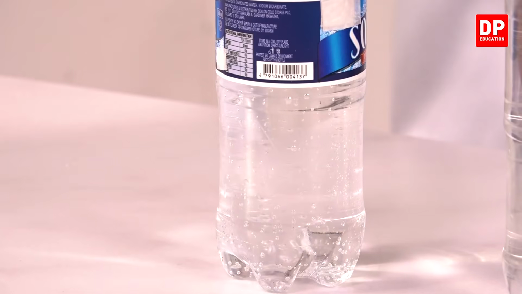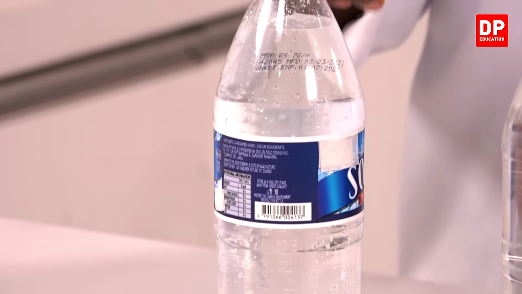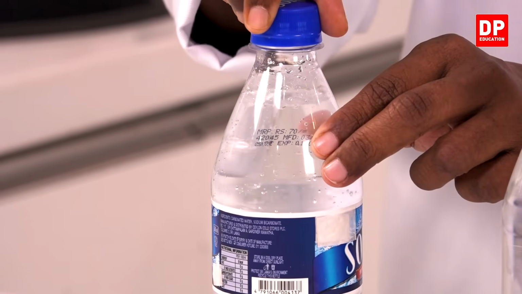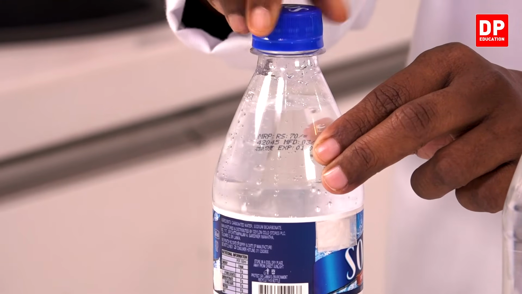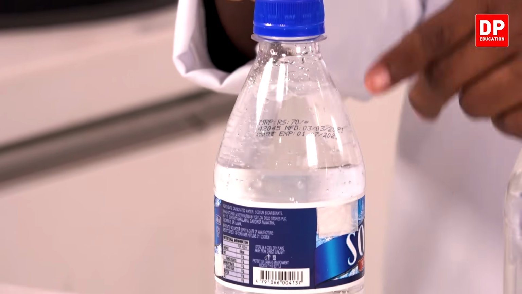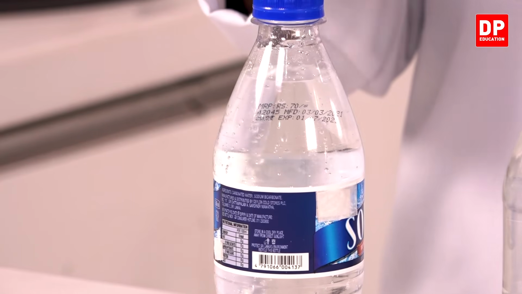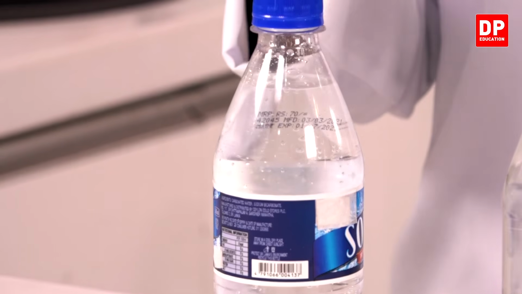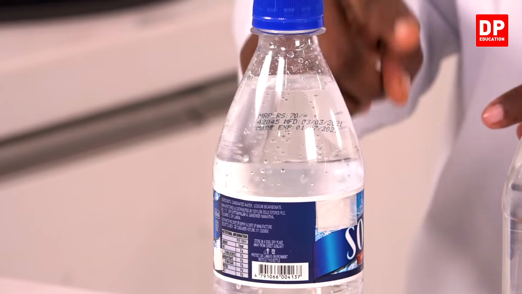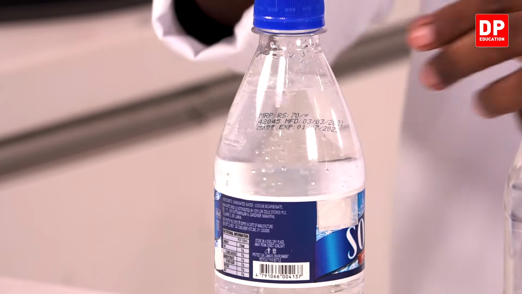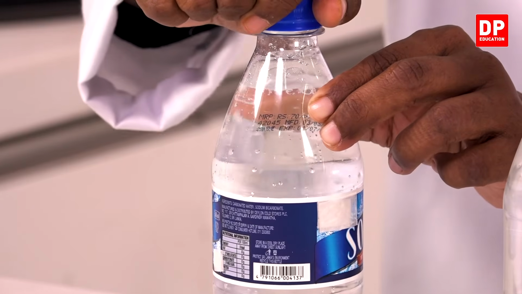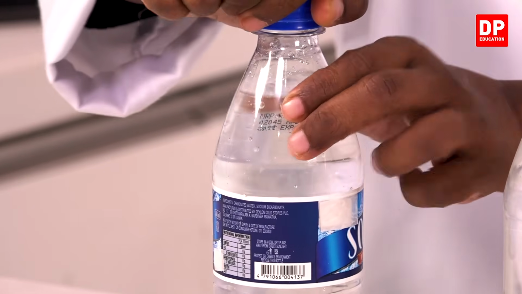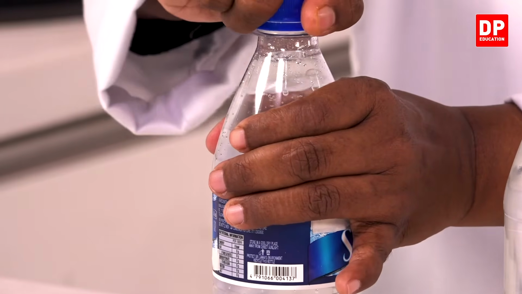I will open it a little bit more. What happens here when I open the lid? The pressure is released, and because the pressure is released, the solubility of carbon dioxide decreases. Therefore, the dissolved carbon dioxide is being released from the solution. I will open it further.